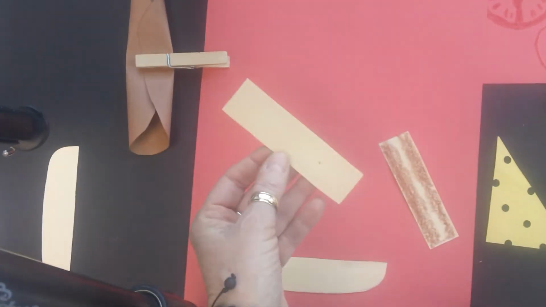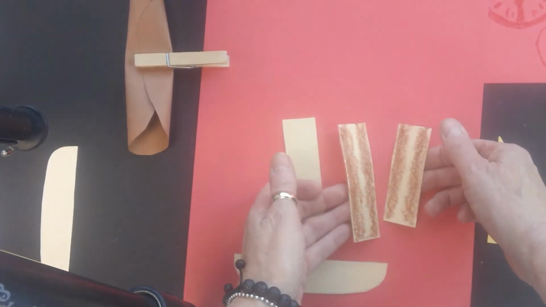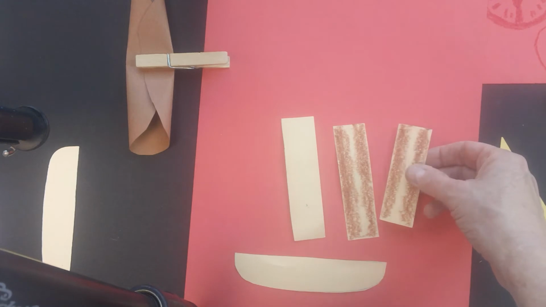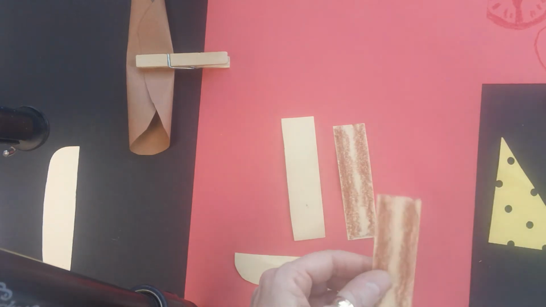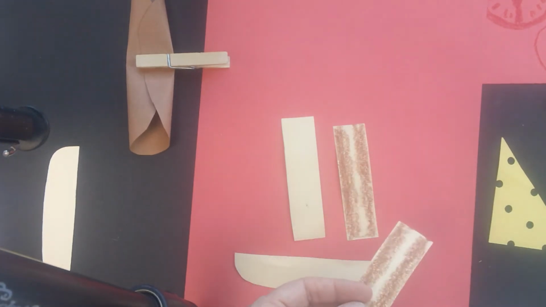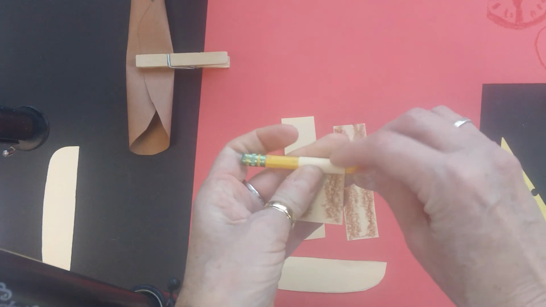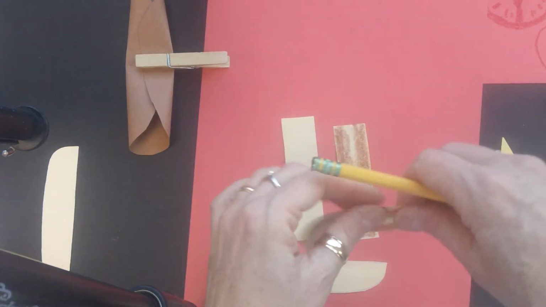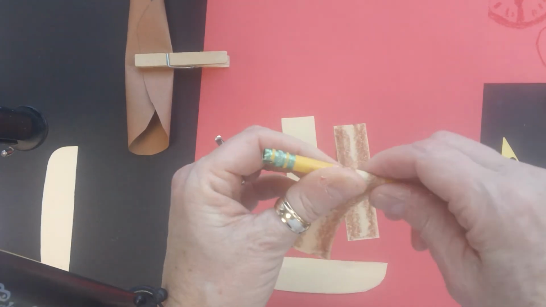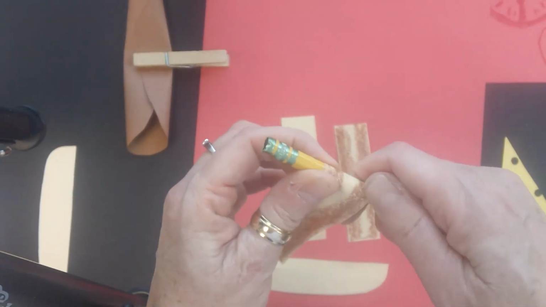There's my salami. And now I want to make some bacon. And I have strips of paper like this. I took a crayon and I colored it kind of to remind you of bacon. And I could put it through this to kind of make it wavy, or I could just take my pencil and kind of curve the bacon, and I can curve it in different directions, because you know how bacon gets after you've cooked it.